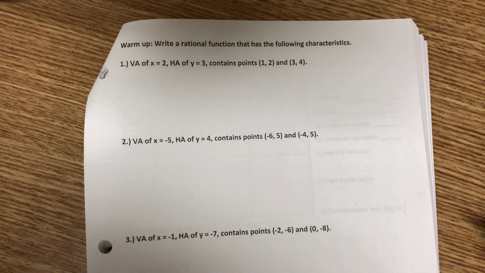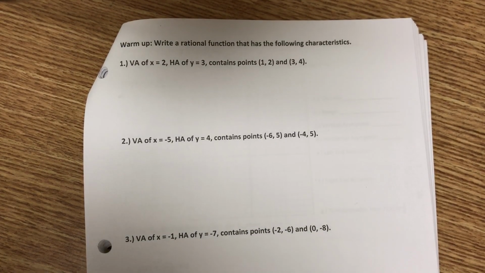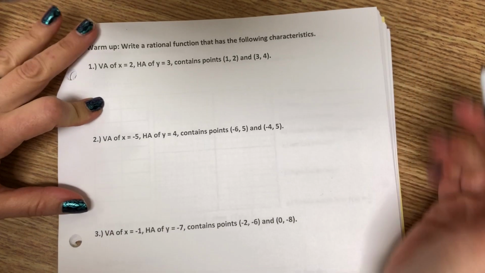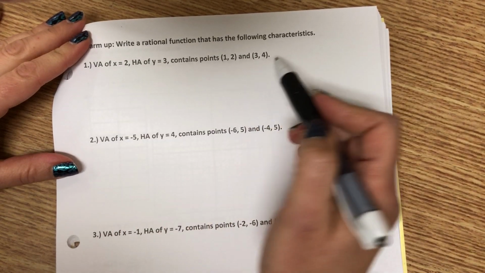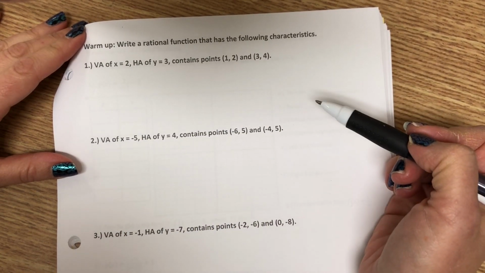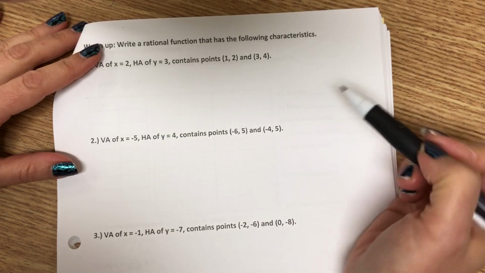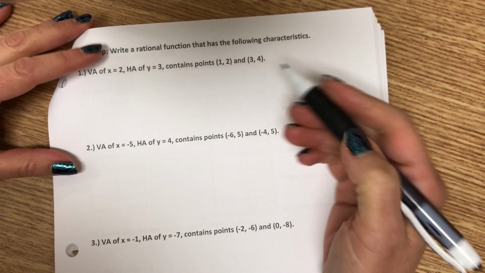Okay, so this warm-up is on page 15. Try it first before watching the solutions. My only hint to you is to sketch a picture to help figure out what type of transformations happen before you write your equation.